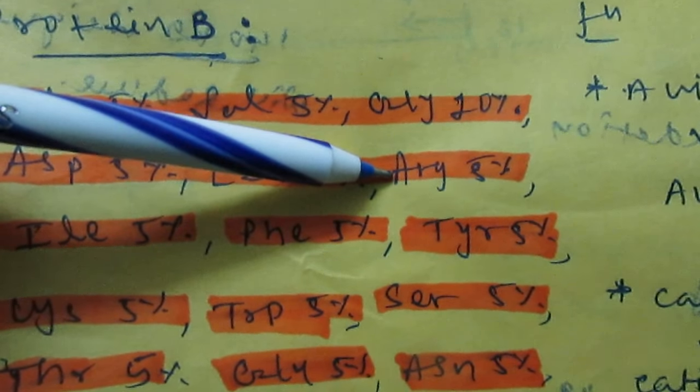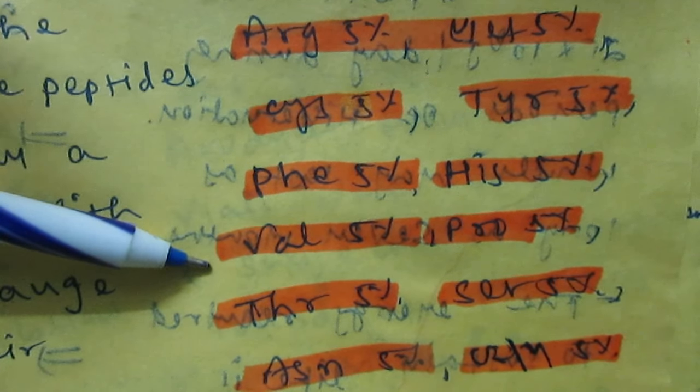If we compare the amount of positively charged amino acids in these 3 different proteins, it indicates that protein A contains a total of 25% positively charged amino acids, protein B contains 10%, and protein C contains 5%.